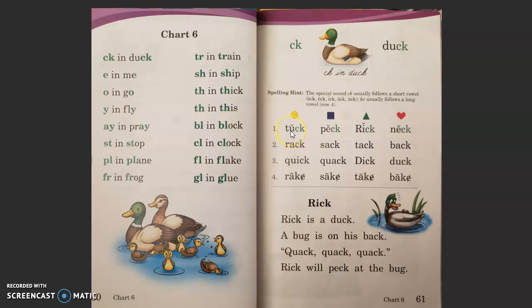Okay, so we have talk, peck, rick, neck, rack, sack, tack, back, quick, quack, dick, duck.